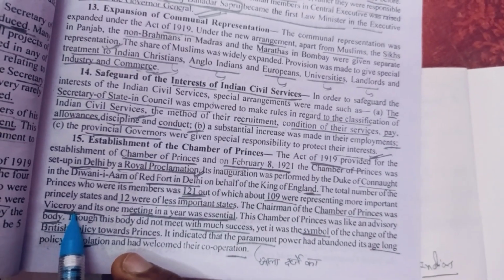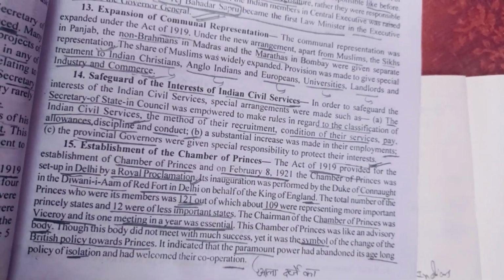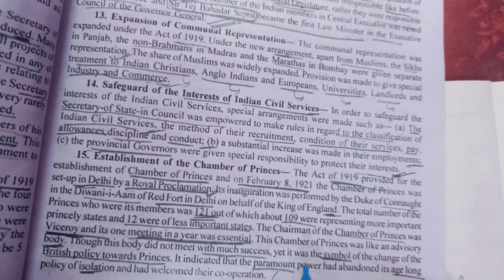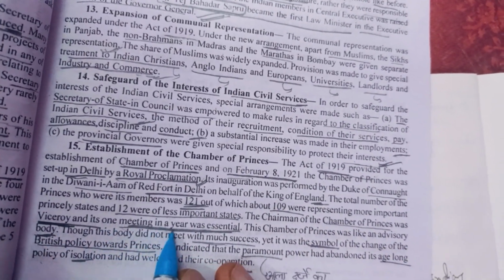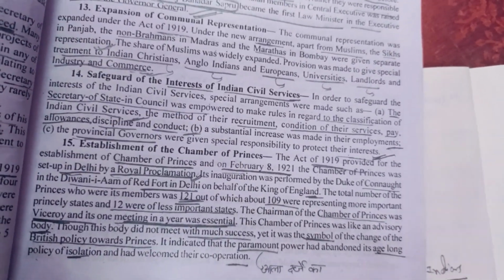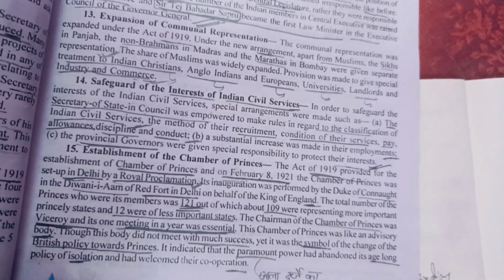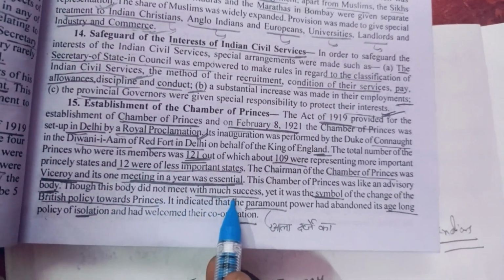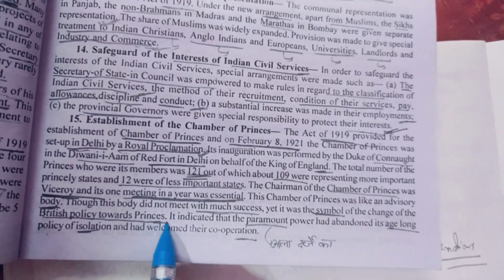The Viceroy was earlier called Governor General. So the chairman of the Chamber of Princes was the Viceroy, and at least one meeting in a year was essential. This Chamber of Princes was like an advisory body. Though this body did not meet with much success, yet it was a symbol of the change of the British policy towards princes.